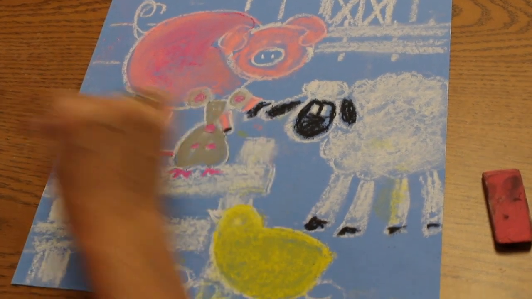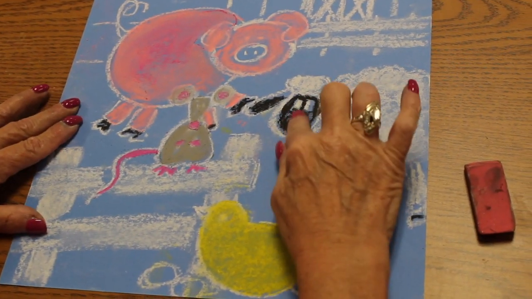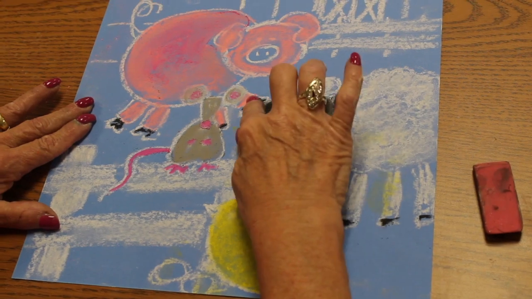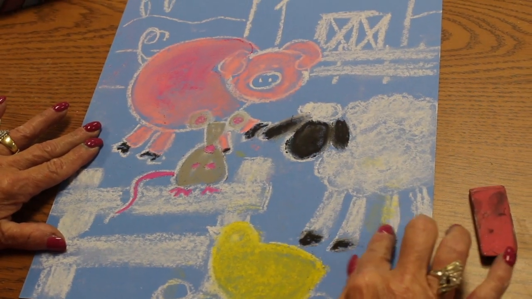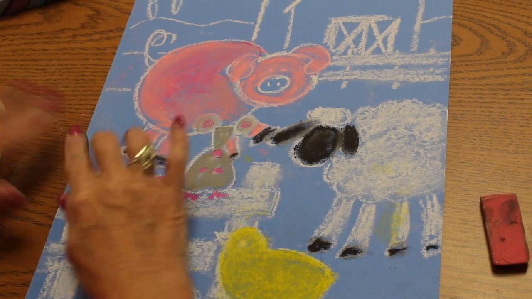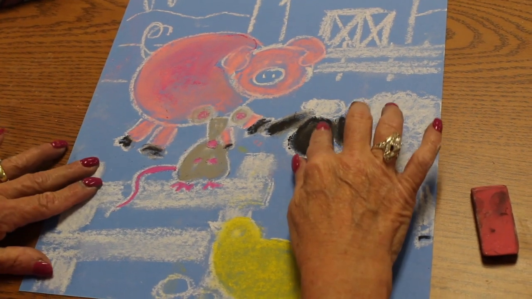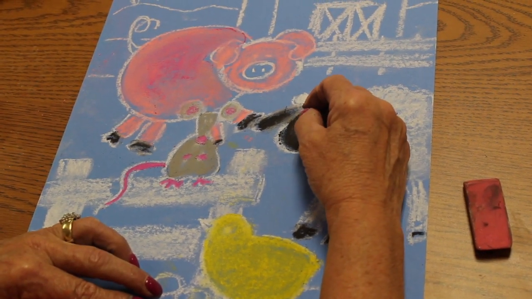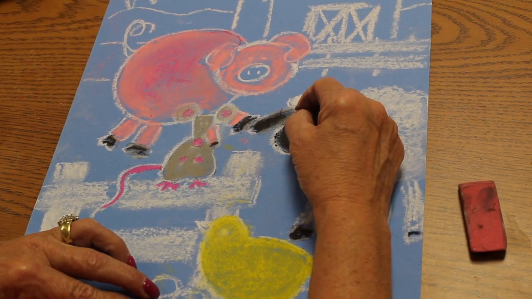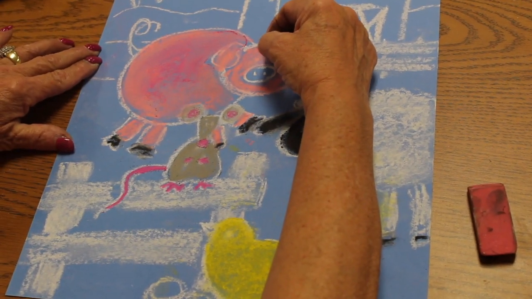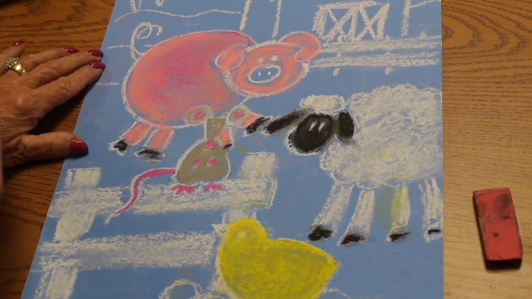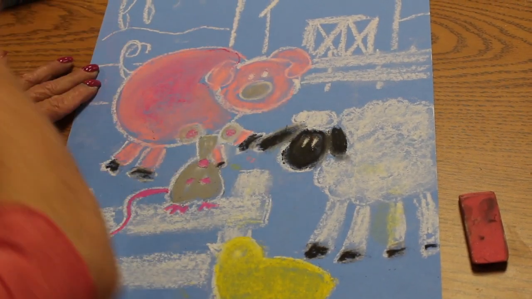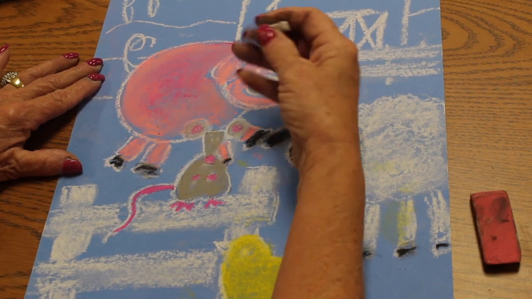Okay, now I'm going to clean my fingers. Blend this in a little bit. Clean the fingers. And so you don't think he's losing his eyes, we'll just put them right back. We'll give Wilbur his eyes back. And I want to give Wilbur a little gray nose. And we'll give him his little nose spots back.